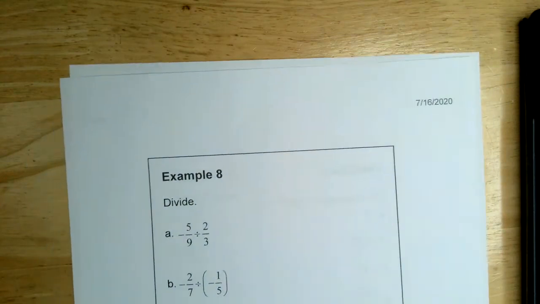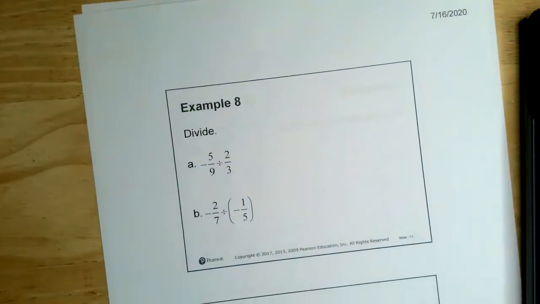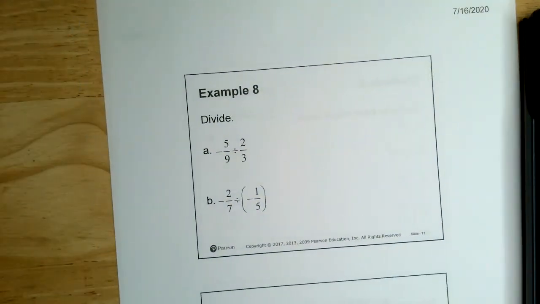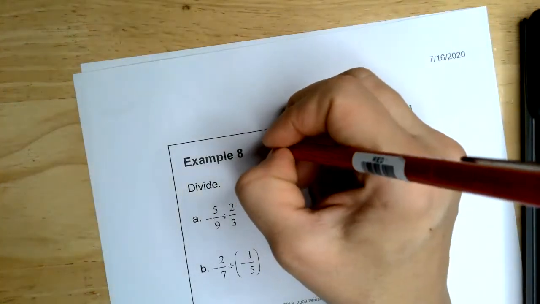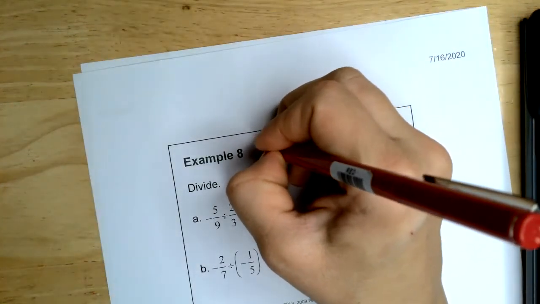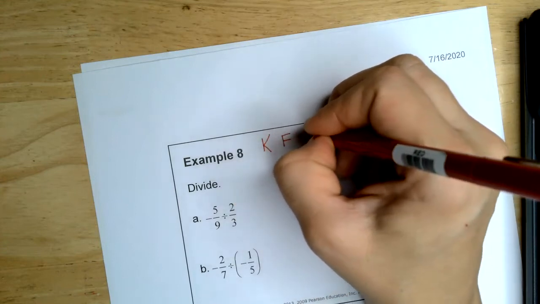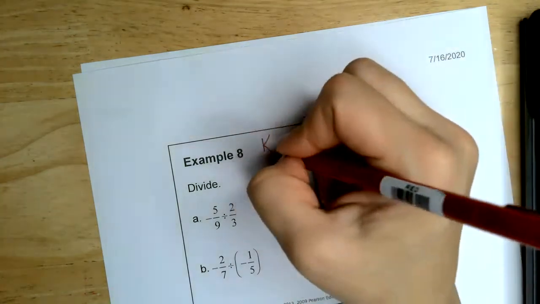We're on example 8. So let's practice dividing. Remember, with multiplying, we can go straight across. With dividing, we have to keep, flip, change, KFC.